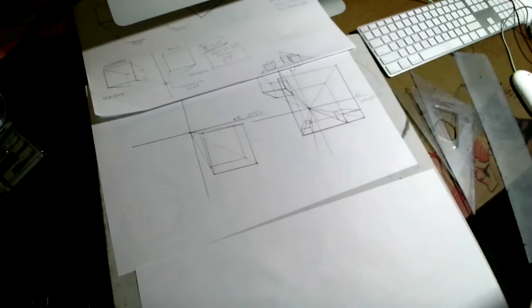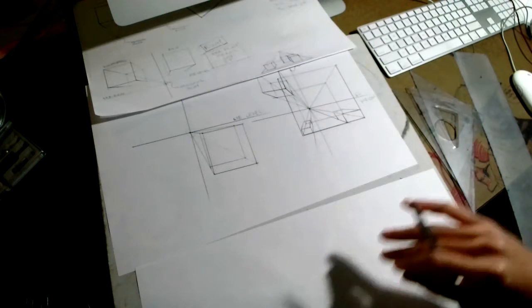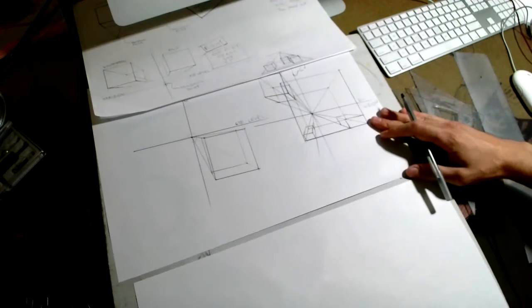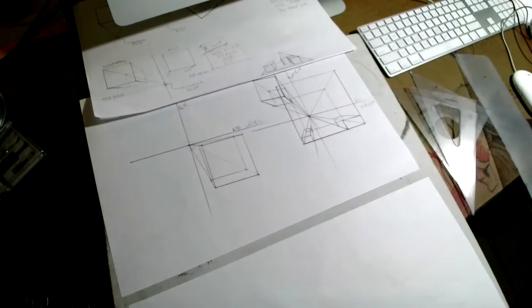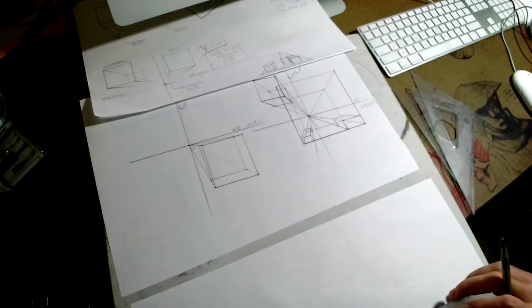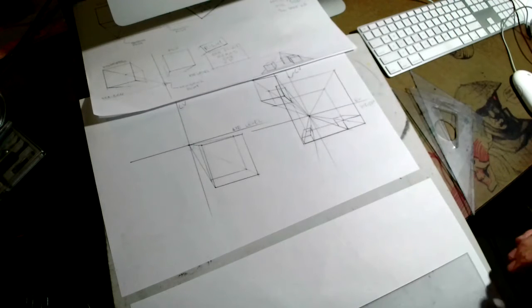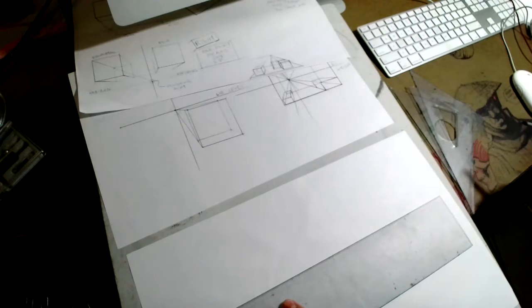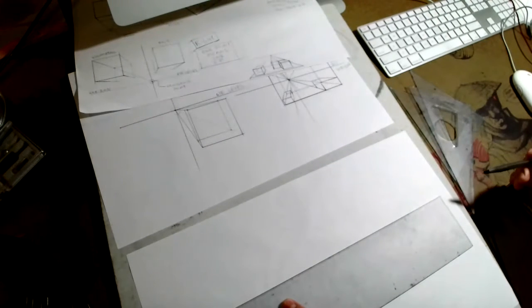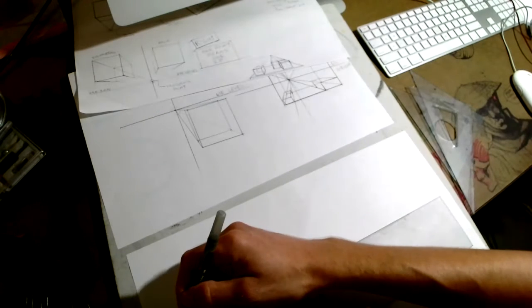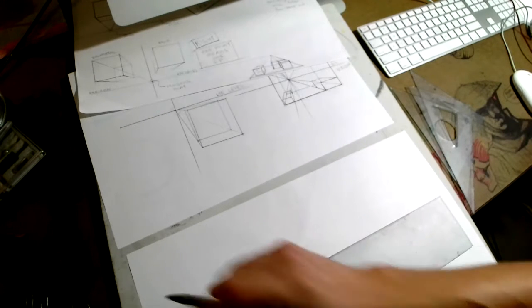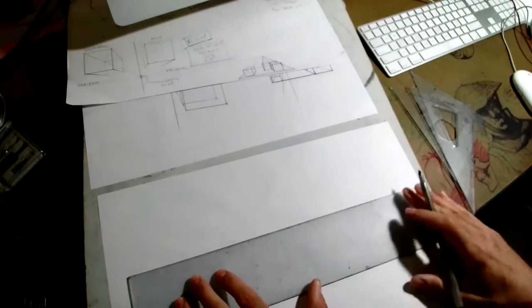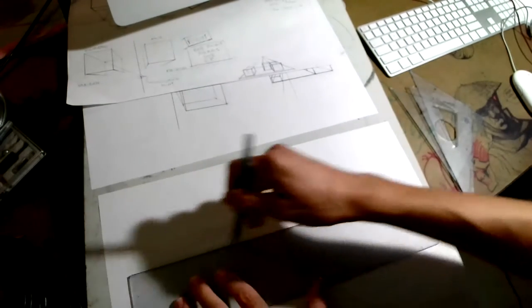So let's get into 1 point perspective. So the way to start is we know where our eye level is based on cues from the world around us. So for just the purpose of a demo, we'll lay down a horizontal line.